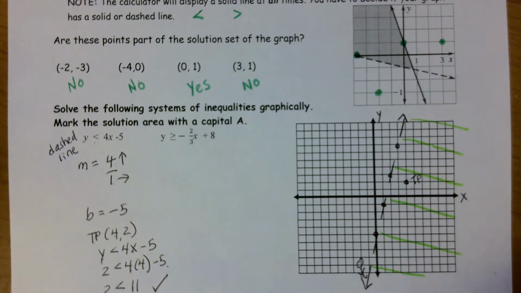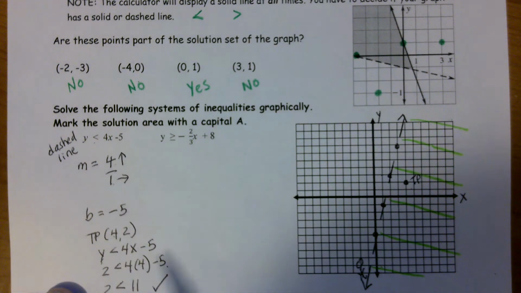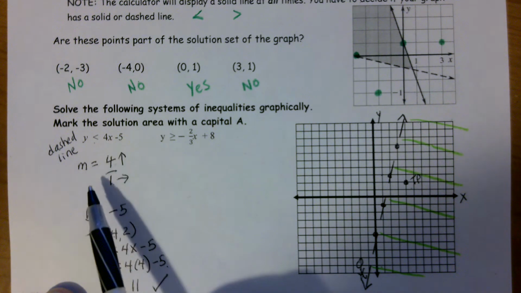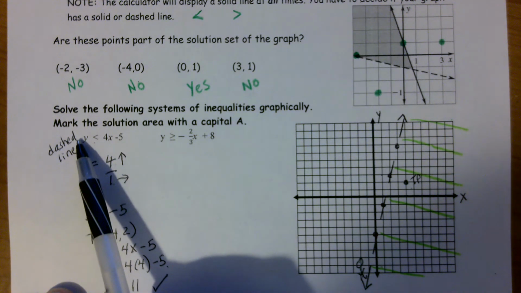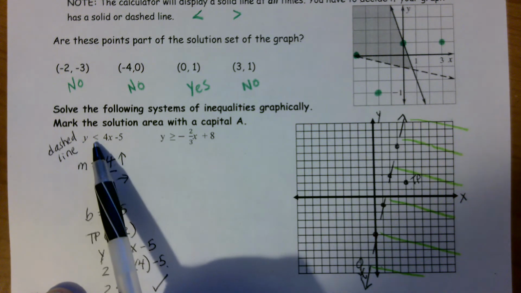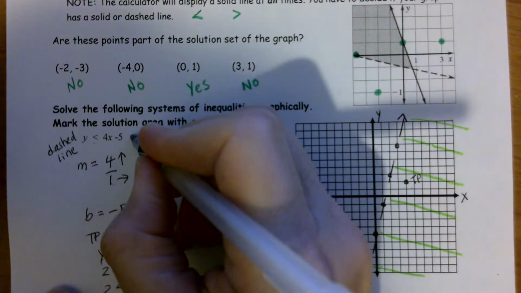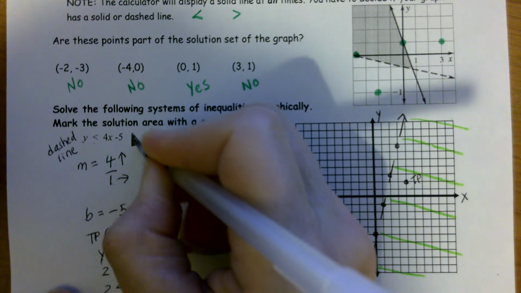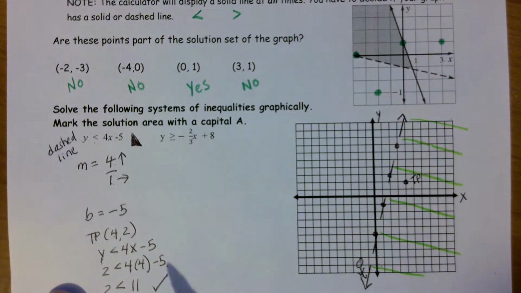And the last way you can check is to put this in your calculator: y is less than 4x minus 5. You're going to go to y equals 4x minus 5, move your cursor to the left of y, press enter, and then go down to where the symbols are and make sure you have this symbol, which tells the calculator it's shading below.